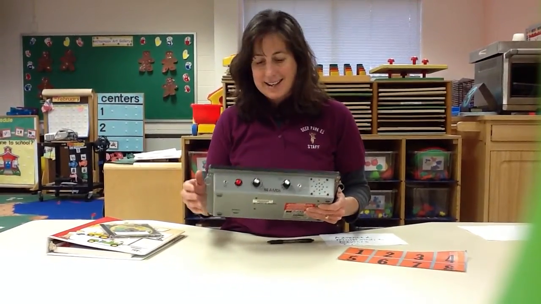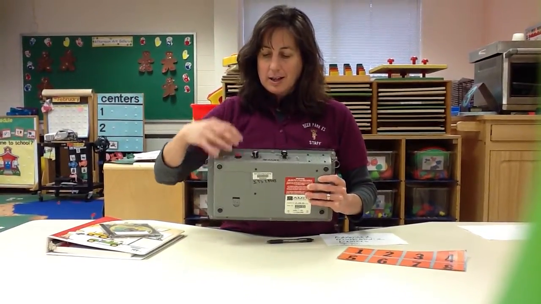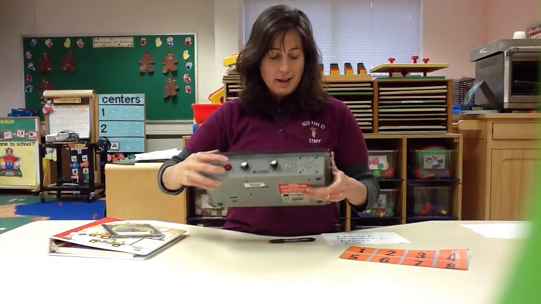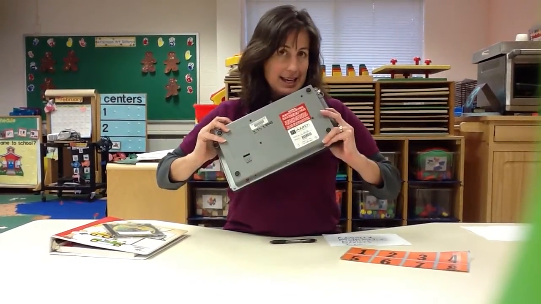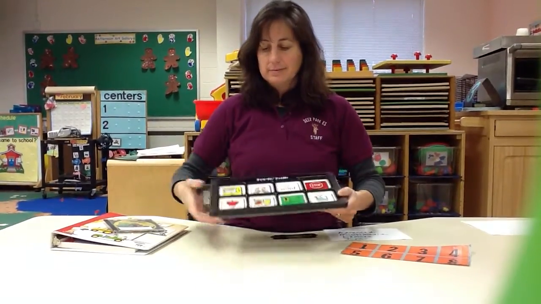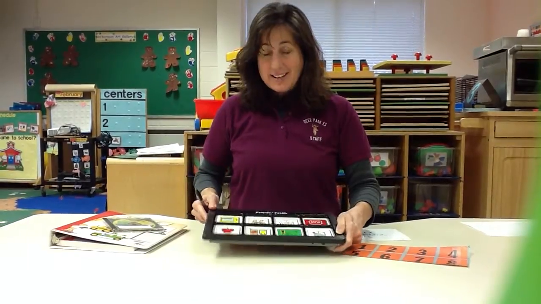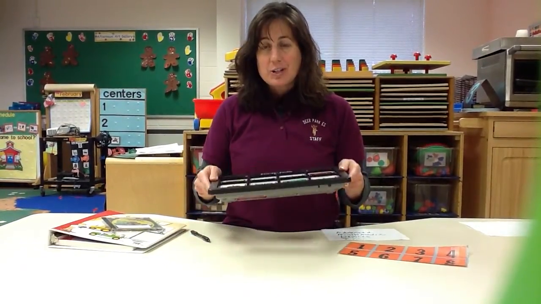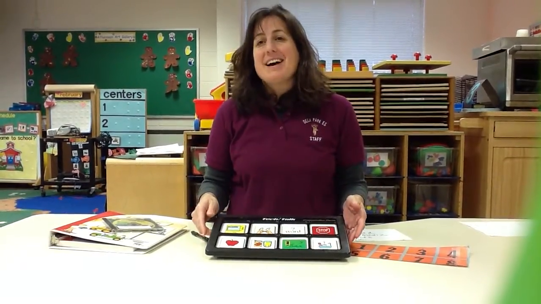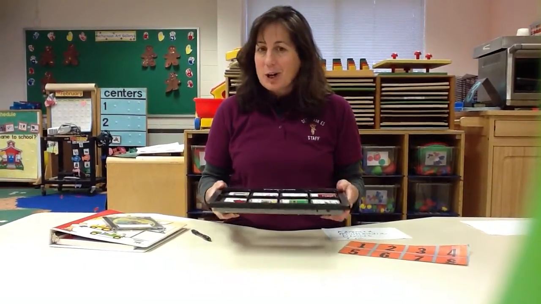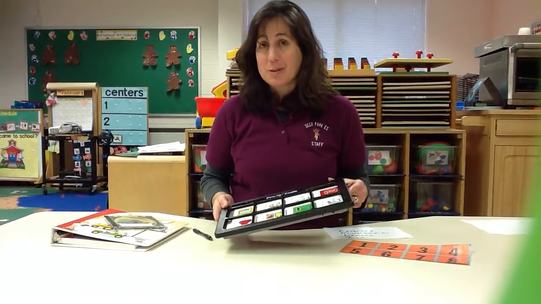Let me show you how easy it is to record. All you do is turn it on, press the record button, and hold down the cell that you want to record. Eat. So it's done. But it doesn't take long. It's also very sturdy and durable. You can drop it. You could spill water on it. So you don't have to necessarily worry about this getting banged up in a classroom as you would maybe something that's a little more fragile.